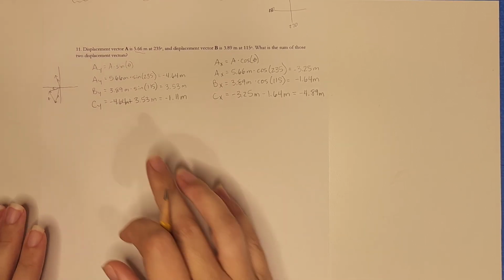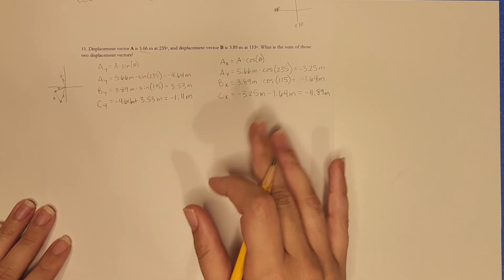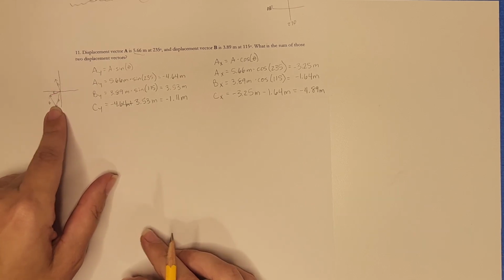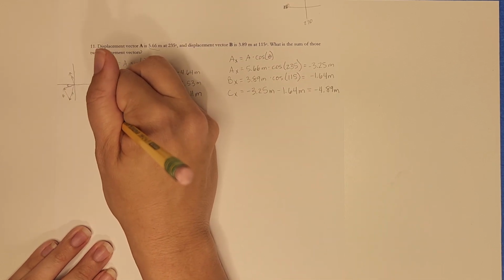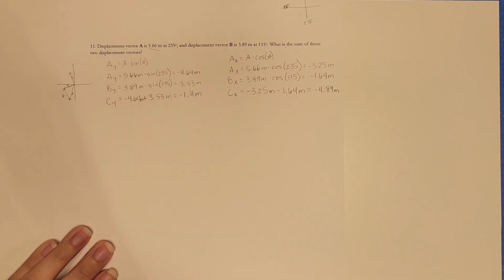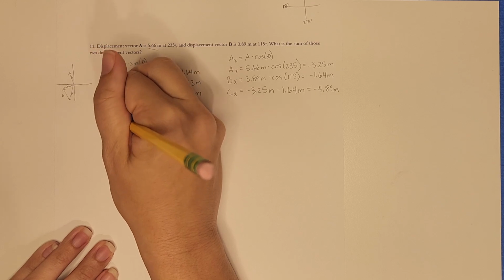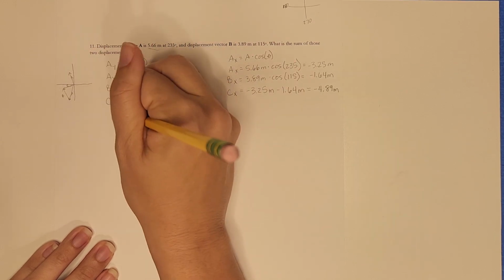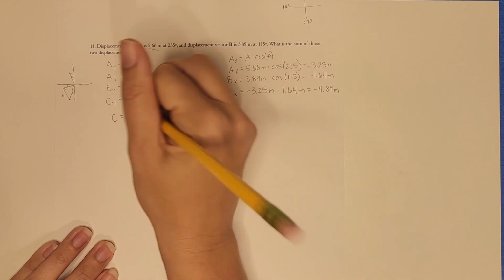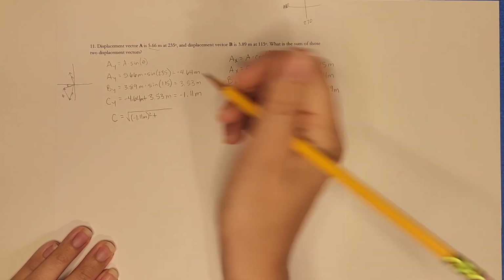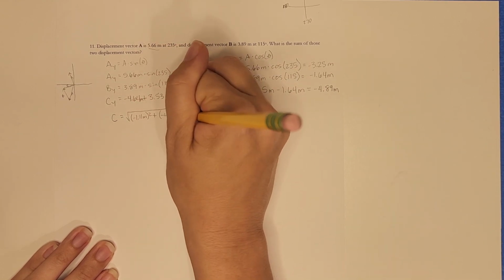Okay, so now that I have my x and y value, I can determine what my actual c vector is. And with that, I'm going to use equation 4.4. We're getting the hypotenuse of these x and y values. So c equals the square root of negative 1.11 meters squared plus negative 4.89 meters squared.